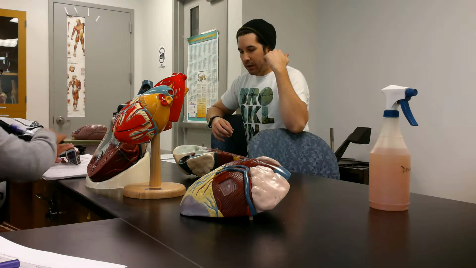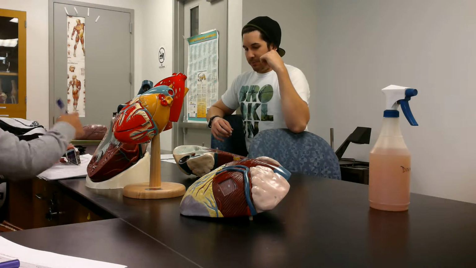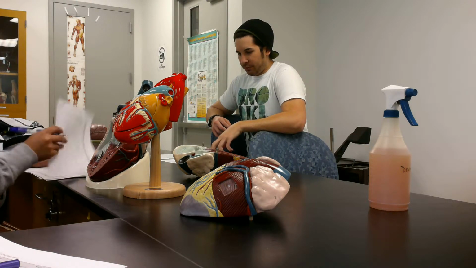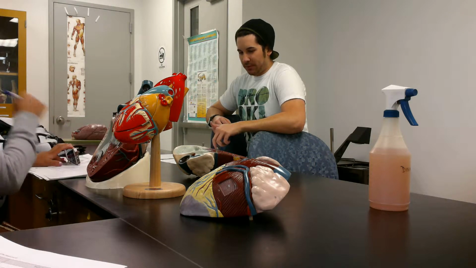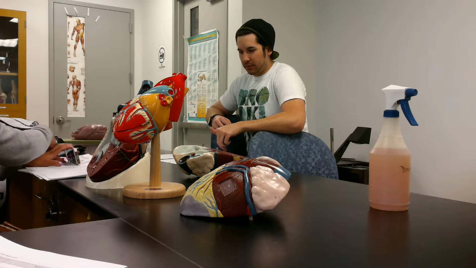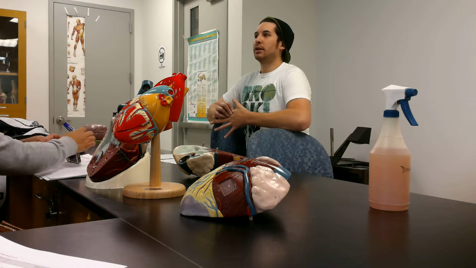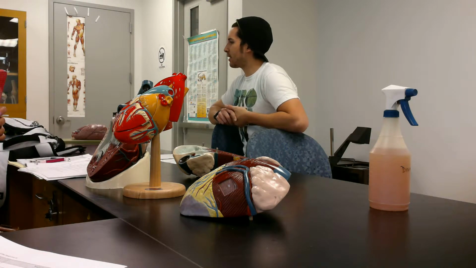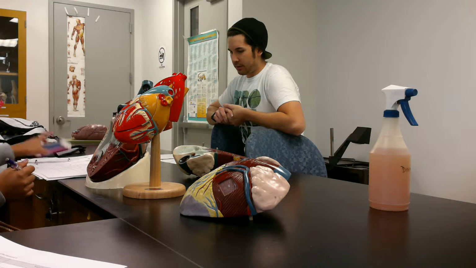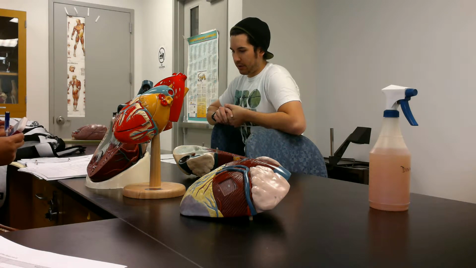Okay? Why does the heart need two of them? For left and right side? Think a little more detailed. Does anyone have, or what is the question? Need two of them?